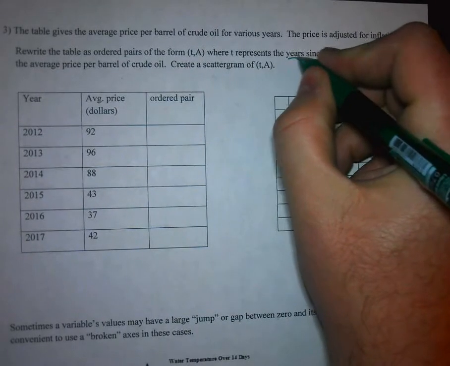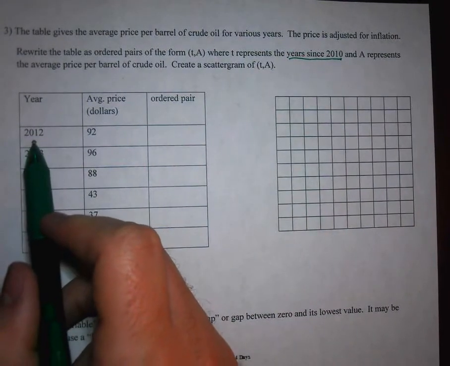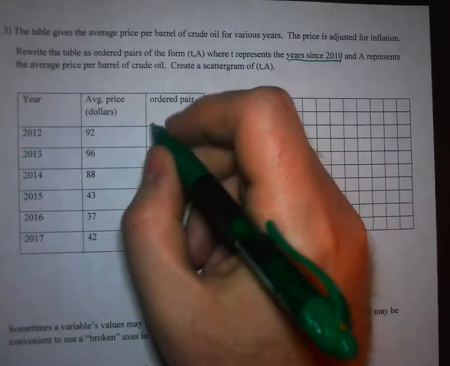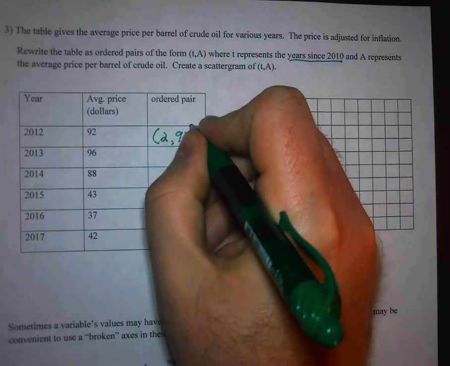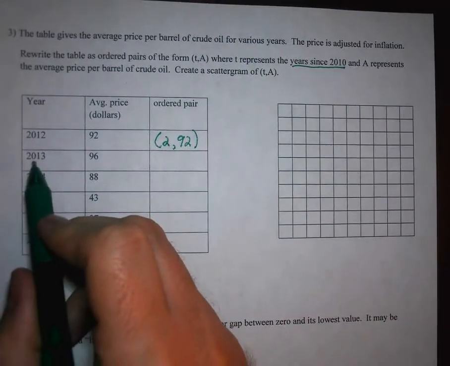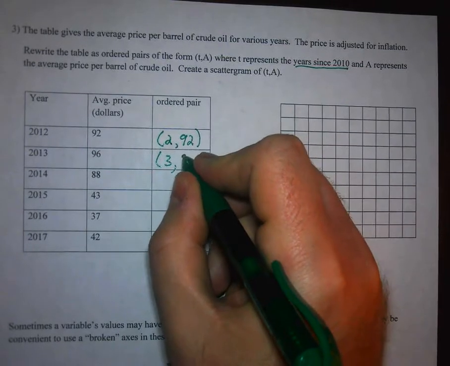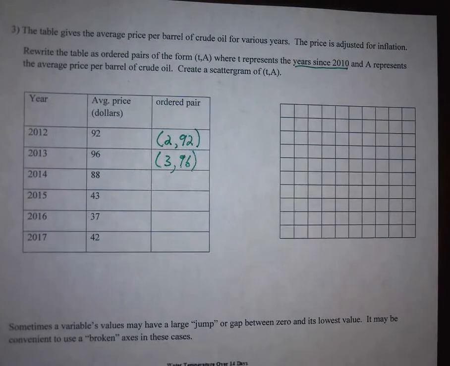So we have the years since 2010. So 2012 is 2 years since 2010. That means your t value there is a 2, and then the output is 92. The year 2013 is 3 years since 2010, and then the price of crude was 96. Okay, so you go through and finish that off.